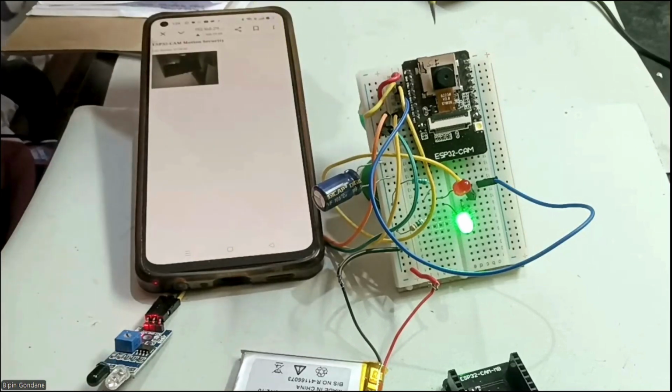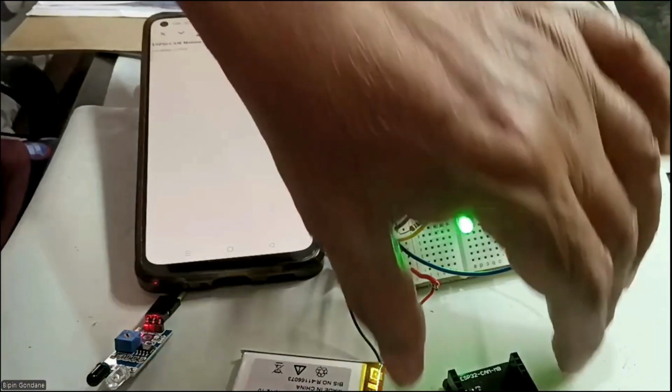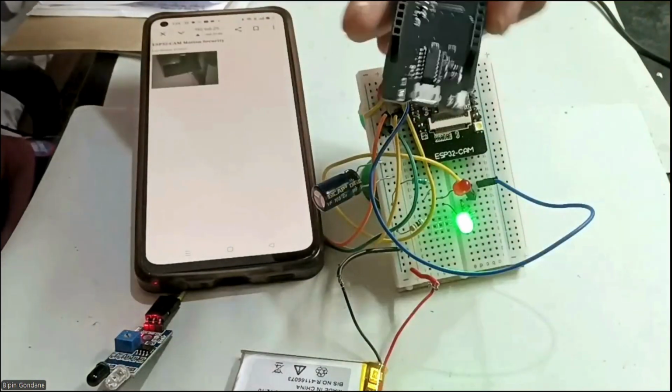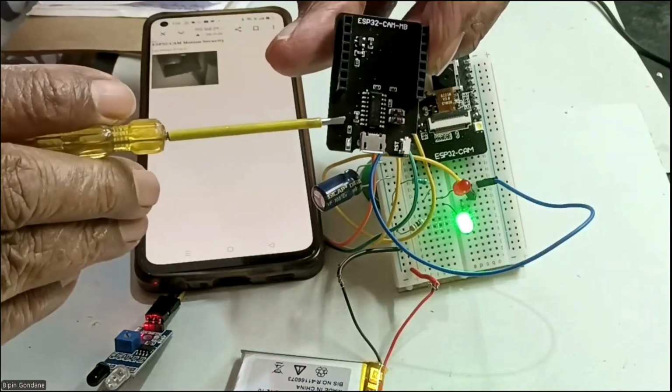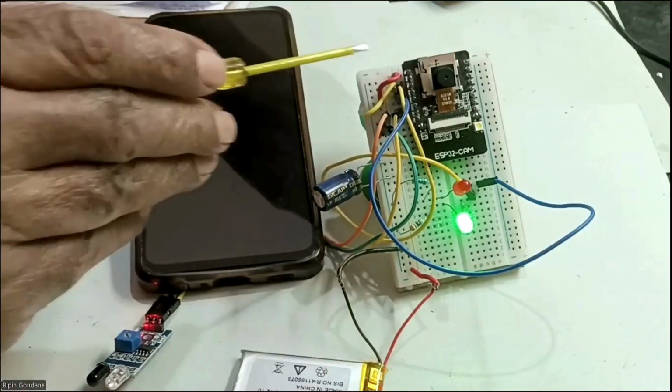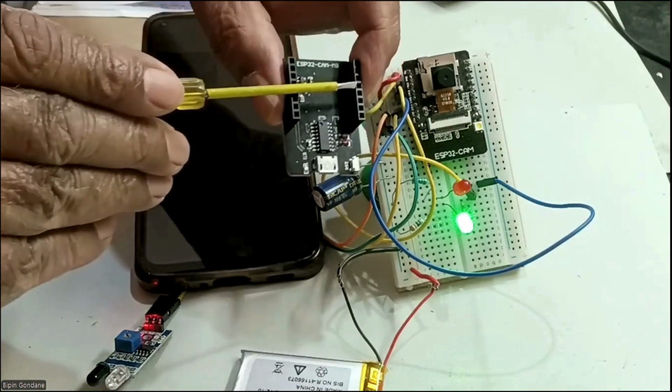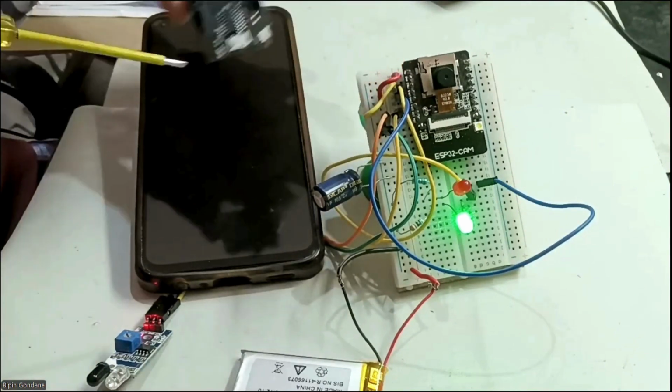For programming this, I have used the FTDI programmer. You have a connection here. You can put the whole thing on top of this, and you can program. I'll show you the programs also.